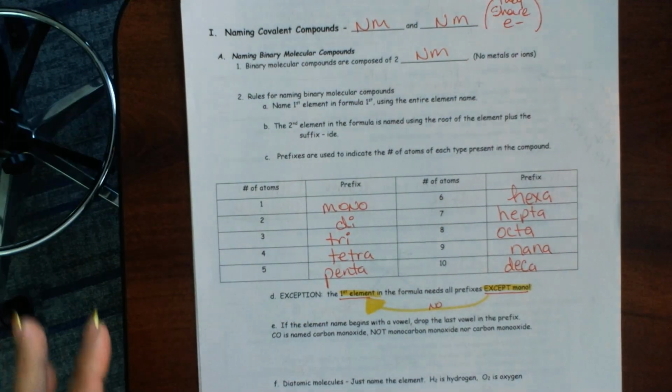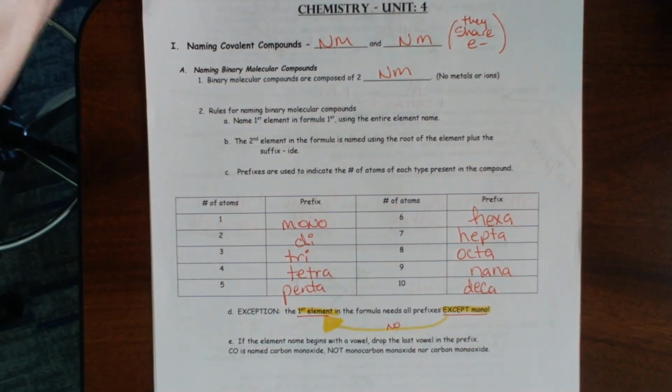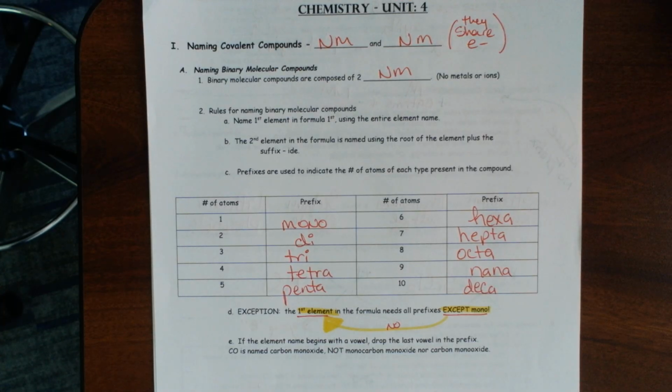So we started off with our notes just talking about naming covalent bonds, which we already kind of talked about. Yes, it is a fact. You do need to memorize those. Prefix only occurs with covalent bonds. Don't forget, a covalent bond is a nonmetal and a nonmetal bonded together. I suggest this would be a good note card situation, and then just quiz each other.